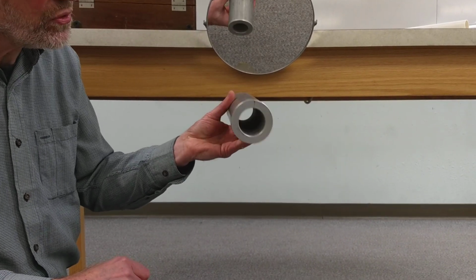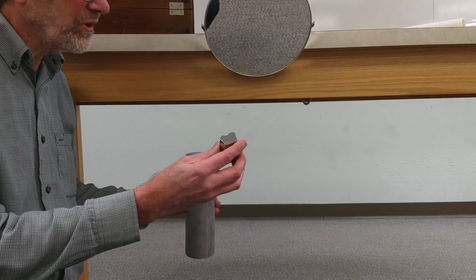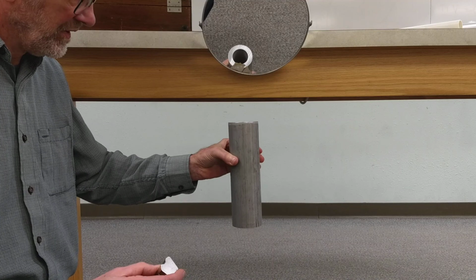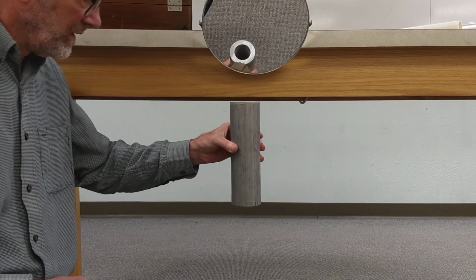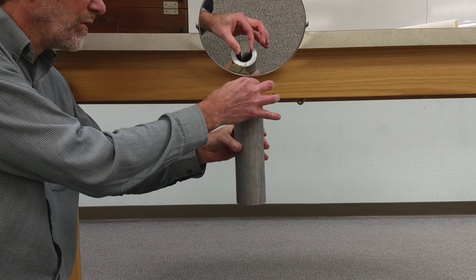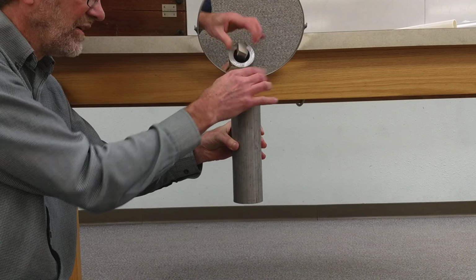It's just a plain tube. There's nothing special about it. And here is this really strong magnet that I had before. And if I hold this under the mirror, you can see right through it. And I can drop this through, and you can see the whole process.